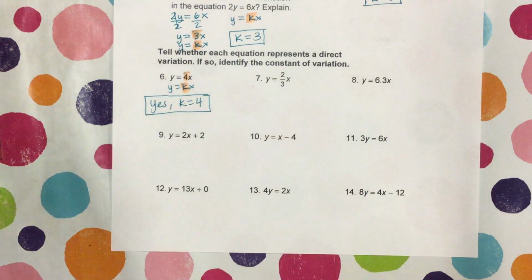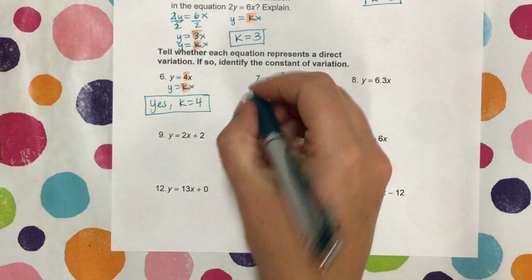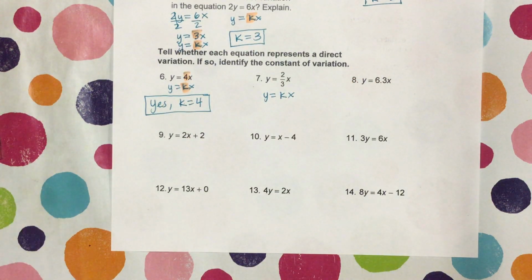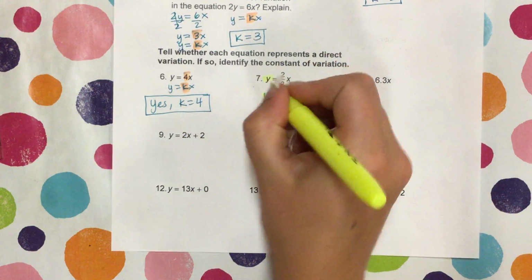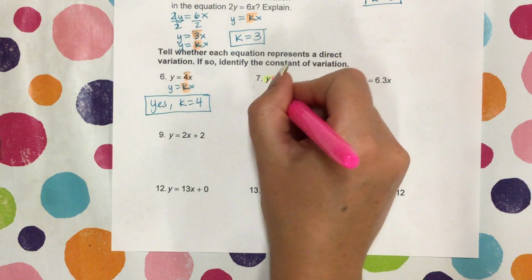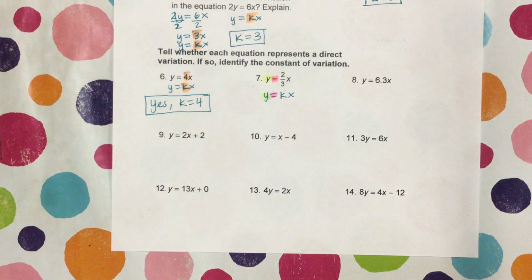Okay? What about number 7? Is number 7 a direct variation? Is it of the form y equals kx? Well, these both have a y. They both have an equal sign. Y is by itself, right?